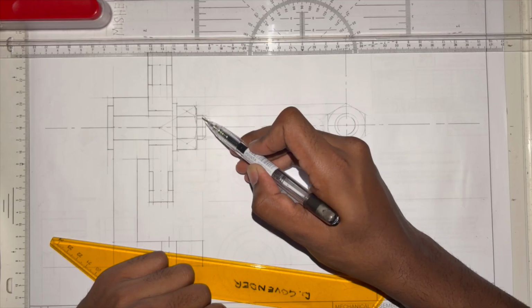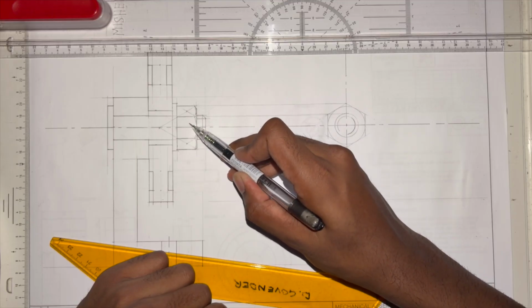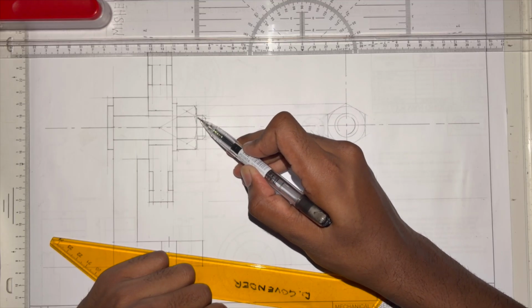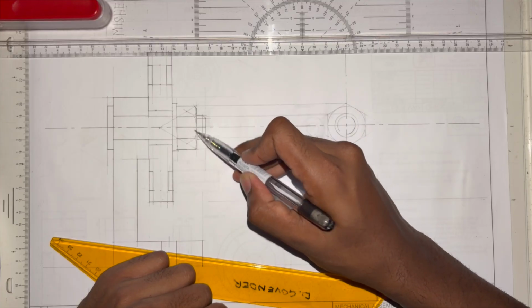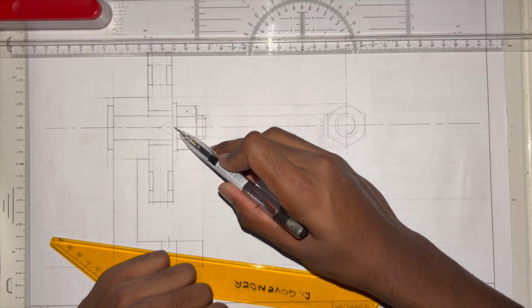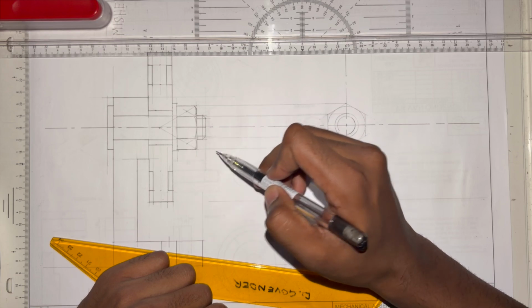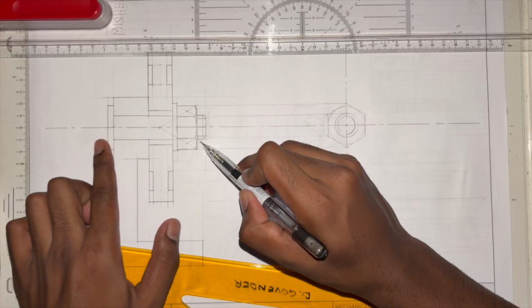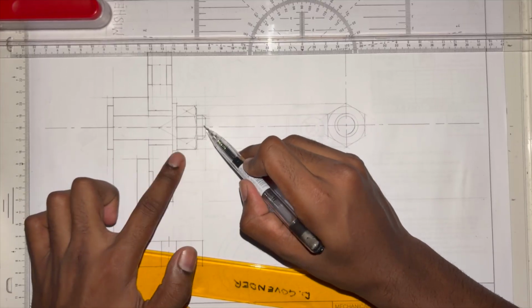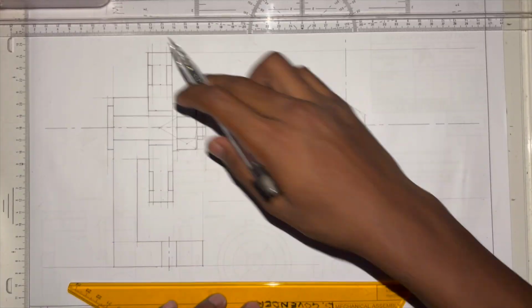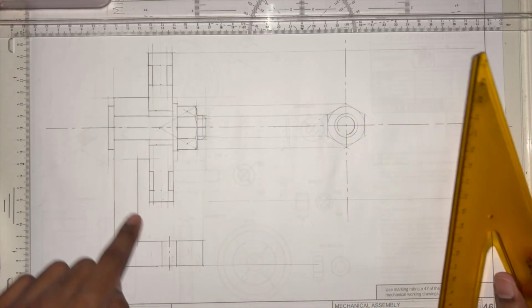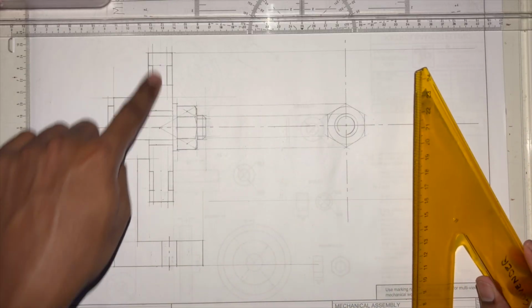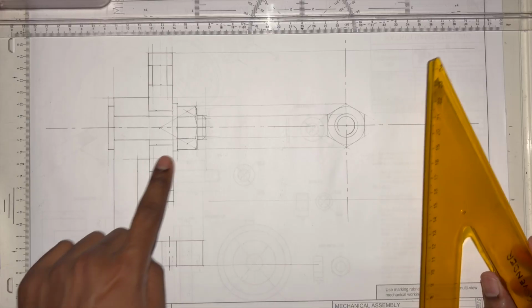You'll always have this protruding out of the nut. It'll never be below or way out. It'll always be a few millimeters outside of the nut with the washer. Okay, this is important. Make sure if your nut is going over this, you've done something wrong in terms of your length. So just be careful there. All right, this is almost completed. We need to hatch and we need to label this, but that's the nut and the washer and the shaft drawn.